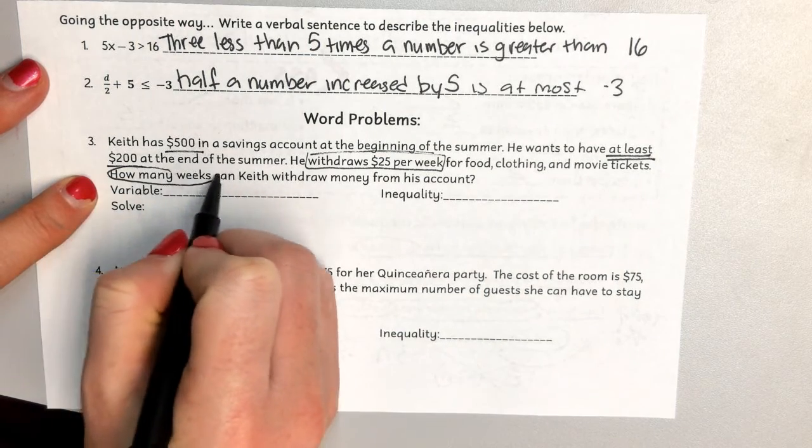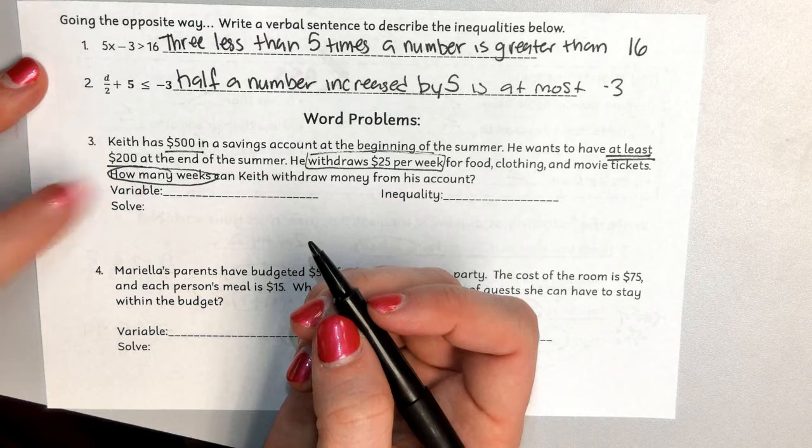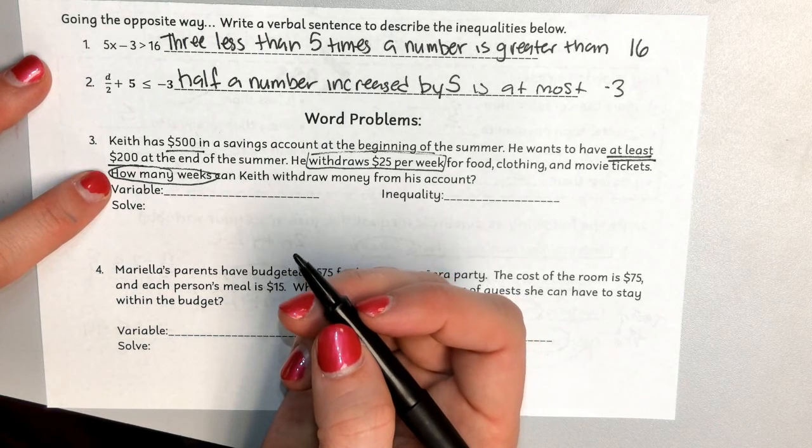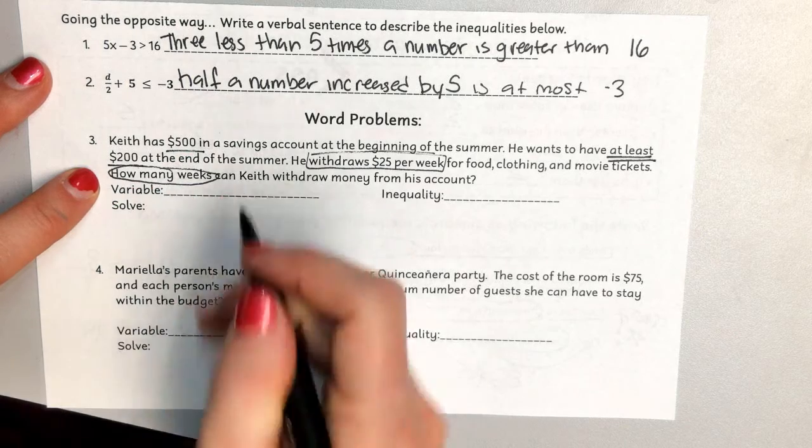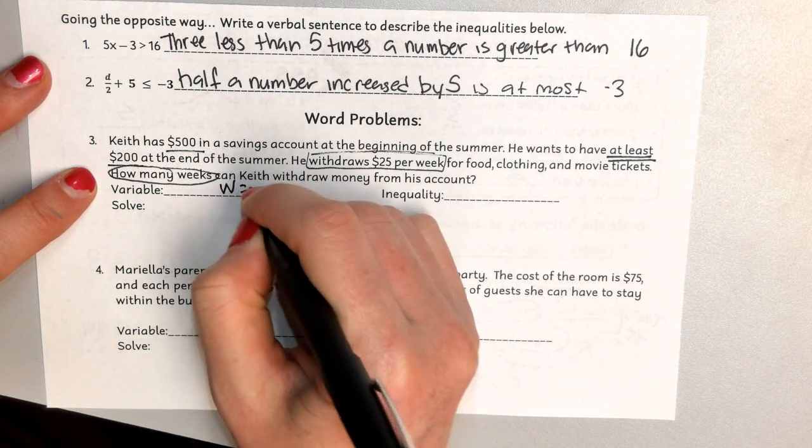So what are we looking for? What does the question ask? So we're going to look for a number of weeks.